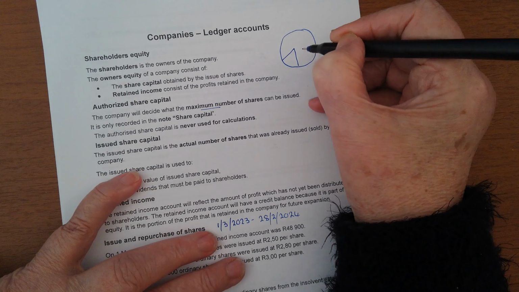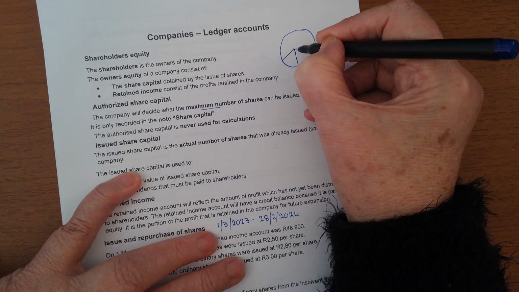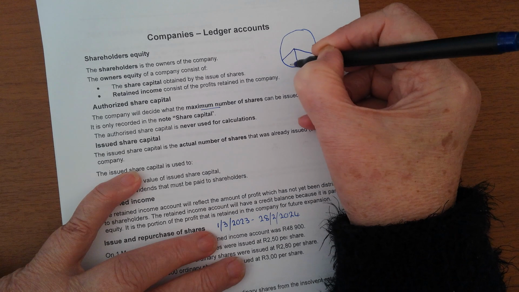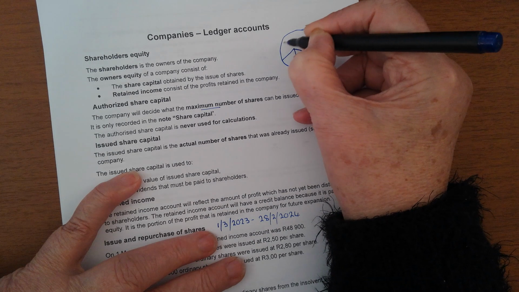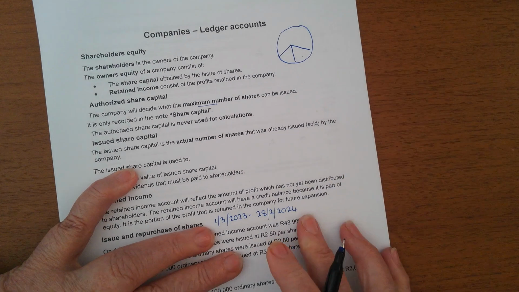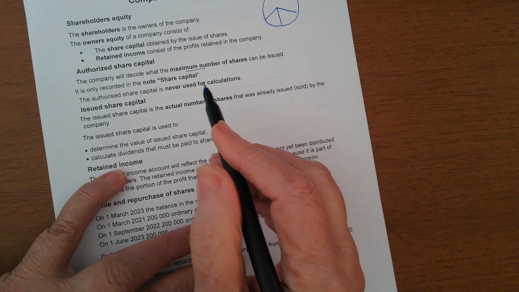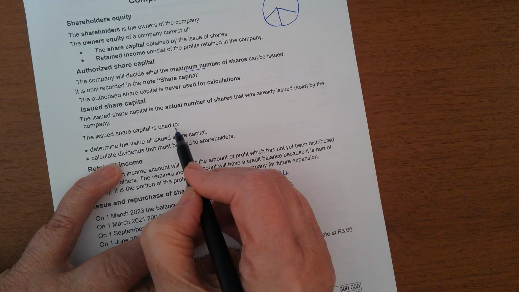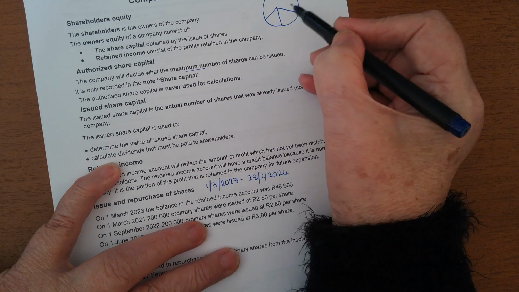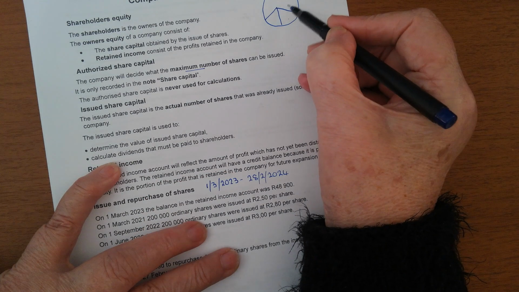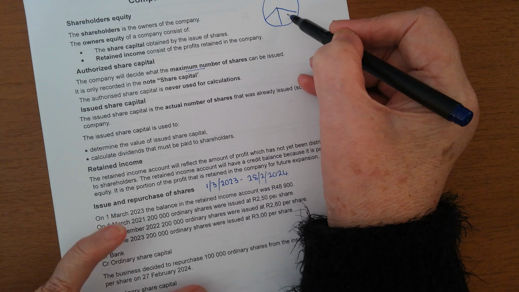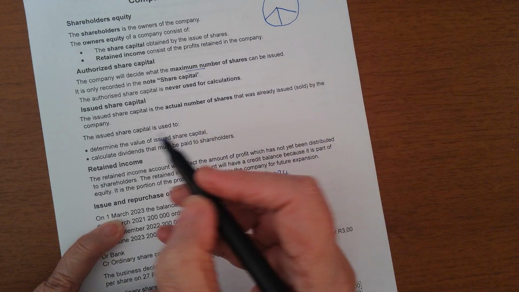If, for instance, a year later they need money again, then they can issue more shares to obtain the capital they want, and then all that are still the unissued shares that haven't been issued. Okay. The issued share capital is used to determine the value of your shares, the total capital amount, and we use this to calculate the dividends that will be paid to the shareholders.